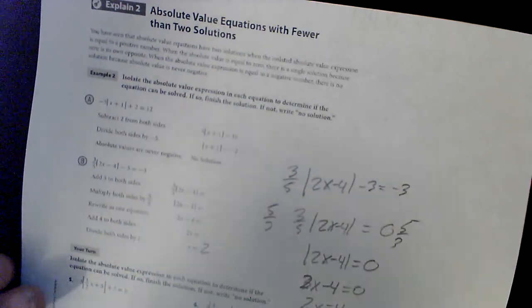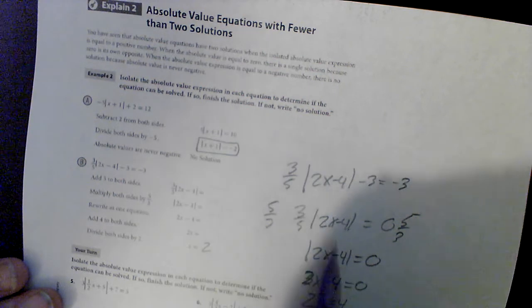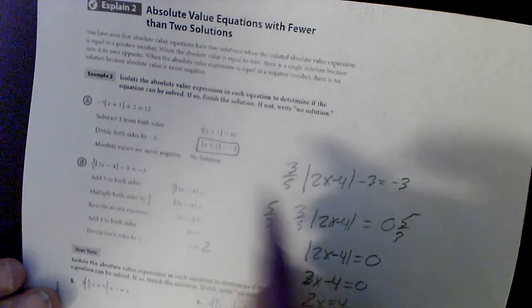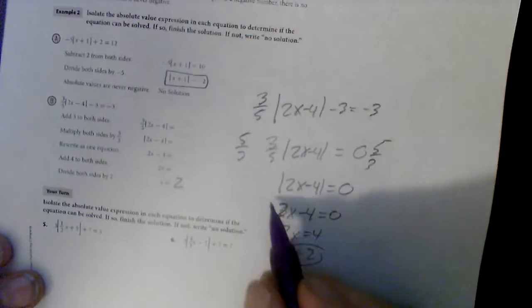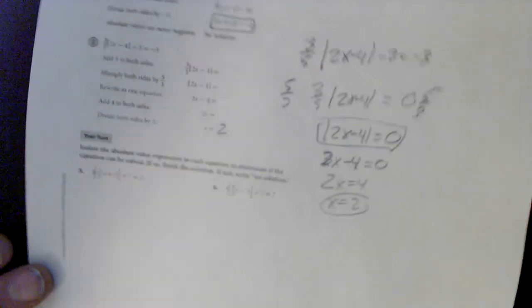Alright. So, here are the rules. If you solve for absolute value and you get a negative number like this, there are no solutions, because there's no way an absolute value can equal a negative number. No solutions. If you solve and you get a 0 like this, there's one solution. And those are the situations where absolute value doesn't have two solutions. Alright?